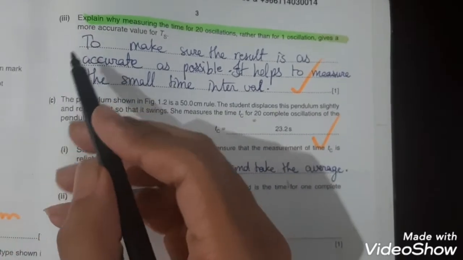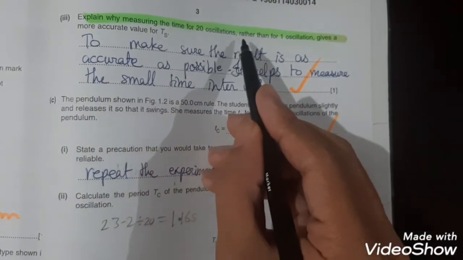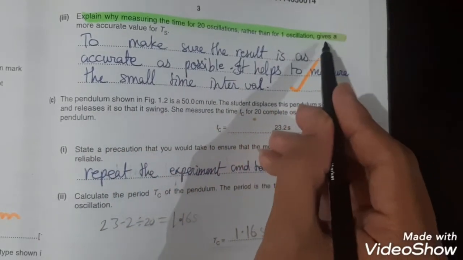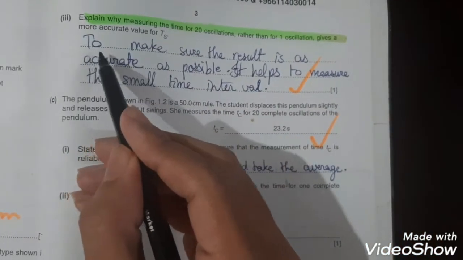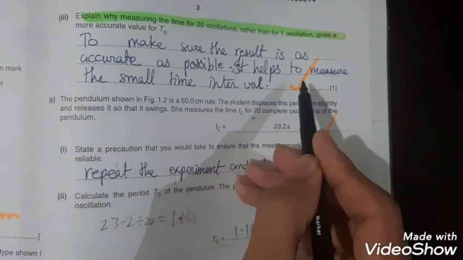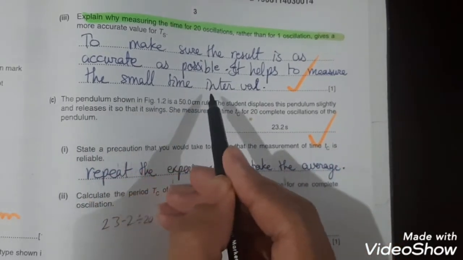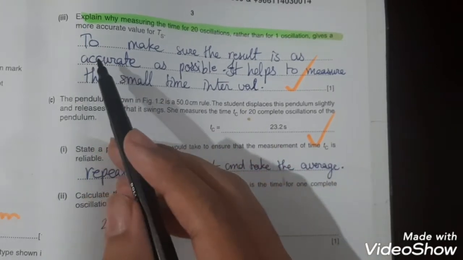Part 3 of question B states explain why measuring the time for 20 oscillations rather than for one oscillation gives a more accurate value for Ts. To make sure the result is as accurate as possible, it helps to measure the larger time interval. So this is what we will write in part 3.